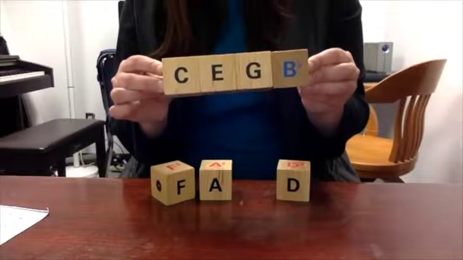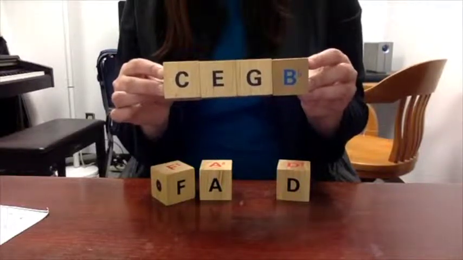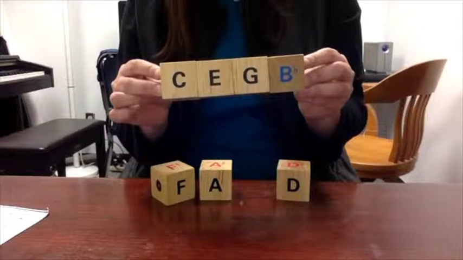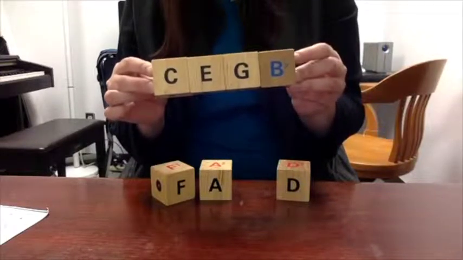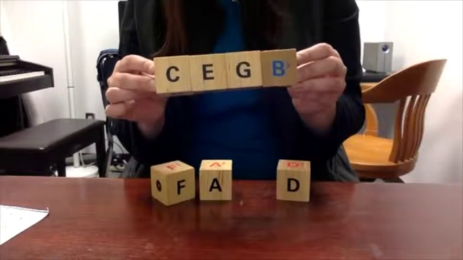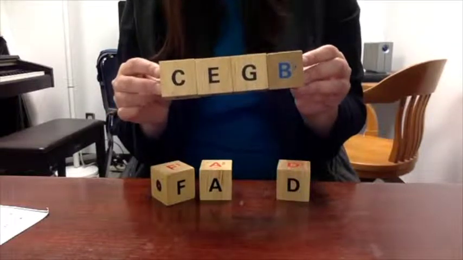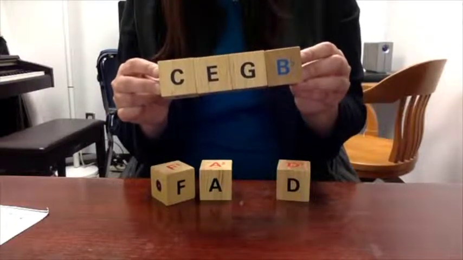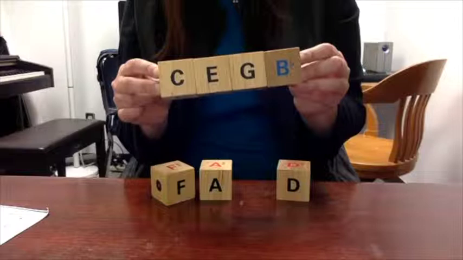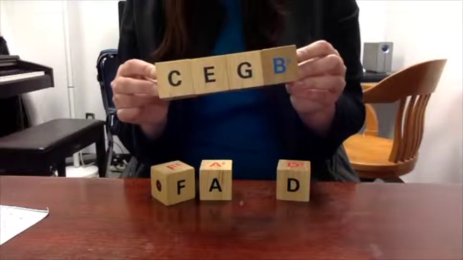So, the seventh of the chord needs to resolve down. Before we talk about resolving it, take a moment and think about what the scale degrees are, or the letter names, for the tonic chord.